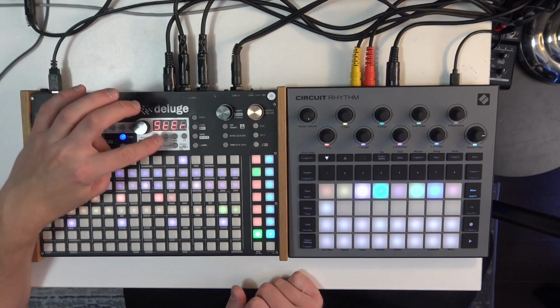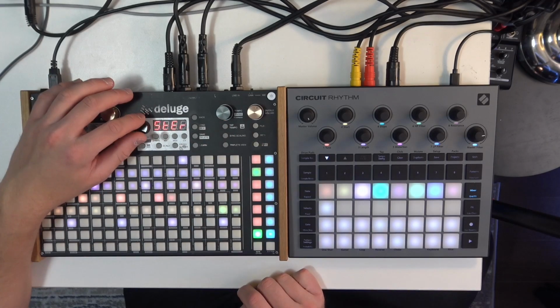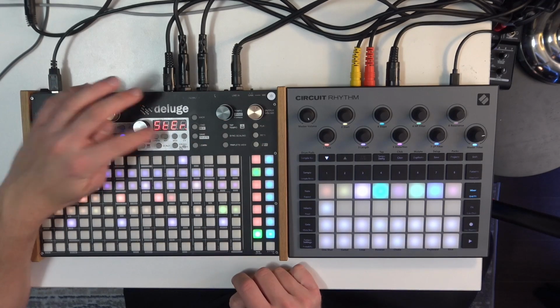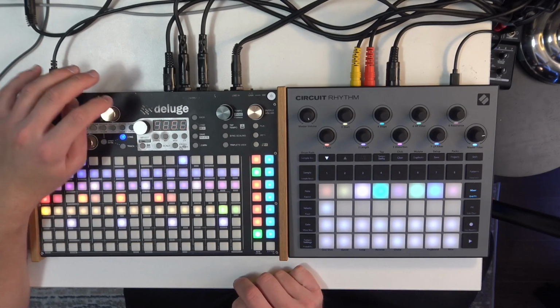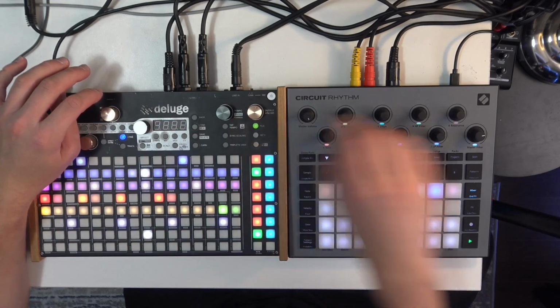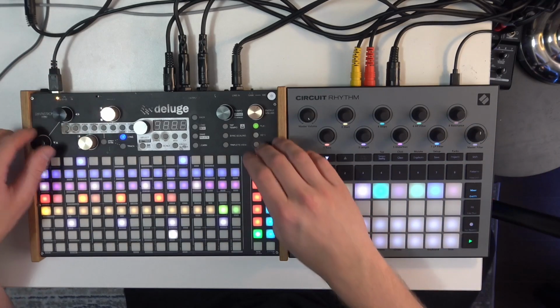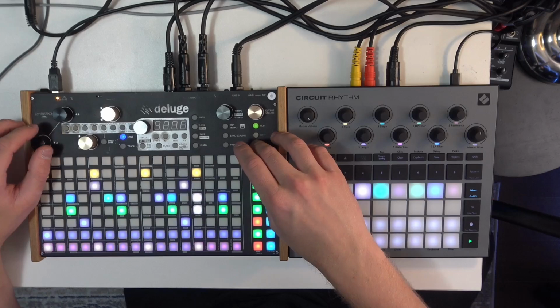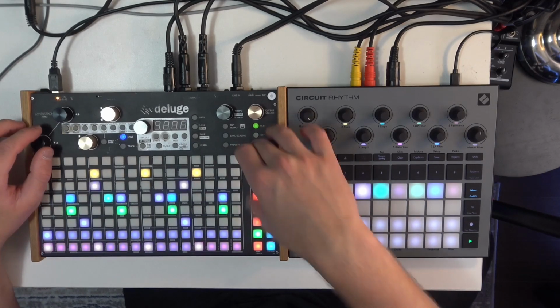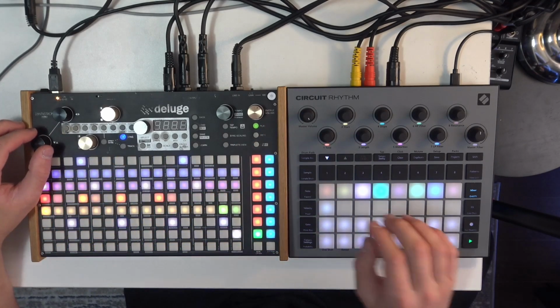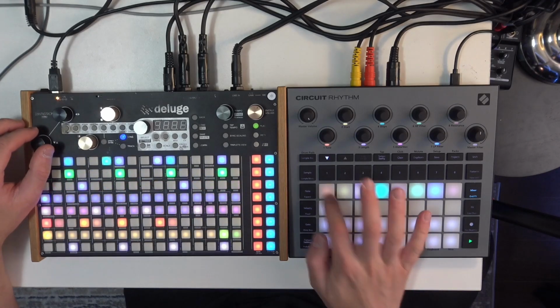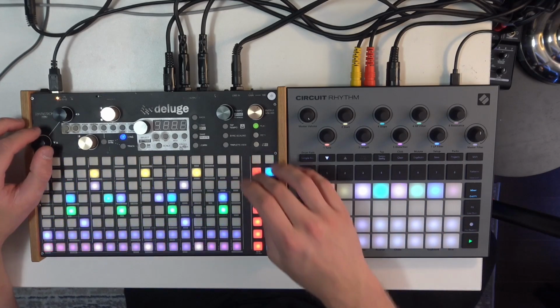So I'm going to choose stereo dot, not the stereo, it has to be the stereo with the dot. Click it, and now you can hear the Circuit Rhythm playing as well.